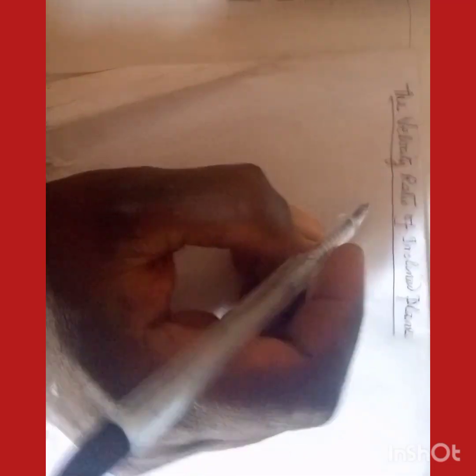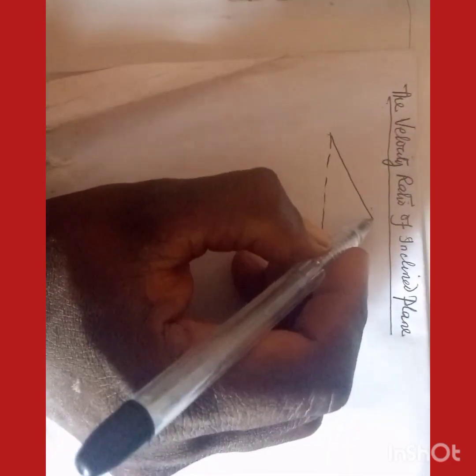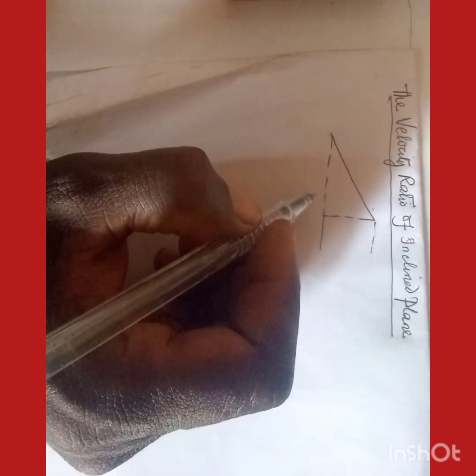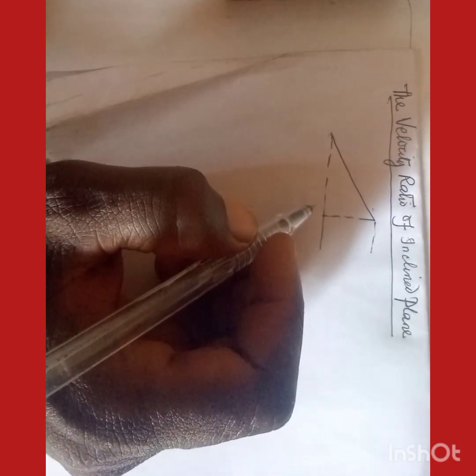Alright, today we're looking at the velocity ratio of inclined plane. Inclined plane is basically a rigid bar that is inclined at a particular angle. This is the horizontal, this is the height. It's used to lift objects, for example, when you load drums of oil from the ground onto a lorry.